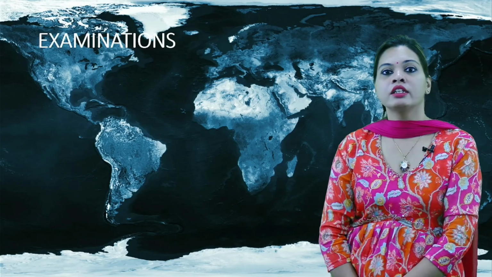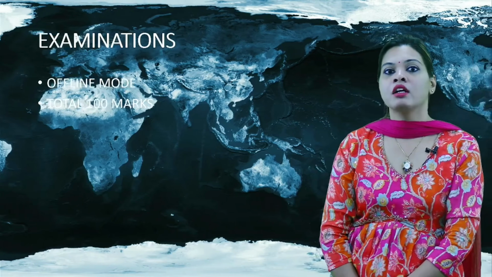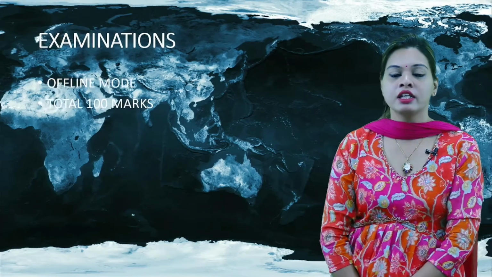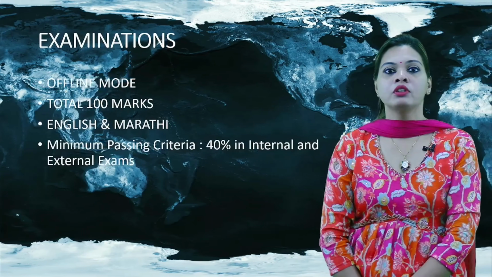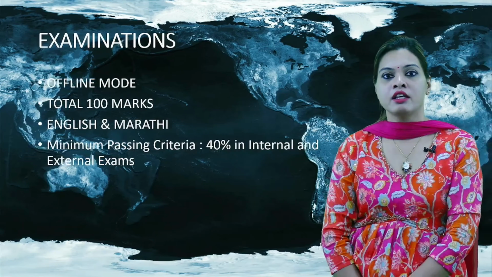Now let us come to the most awaited topic about which you all must have several questions in your mind. Yes, the examination system. Examinations are conducted in offline mode. Exams are based on theory and are worth a total of 100 marks. Exam papers are available in both languages, English as well as Marathi. Minimum passing marks are 40% in both the external and internal exam.